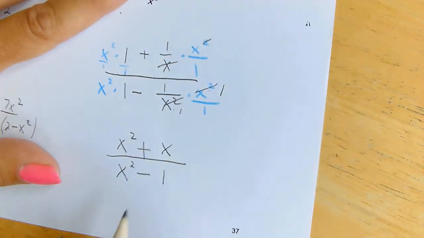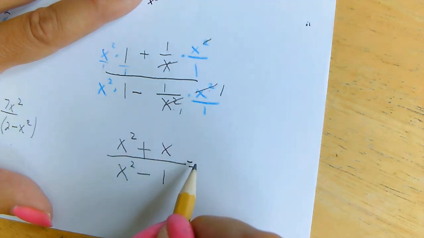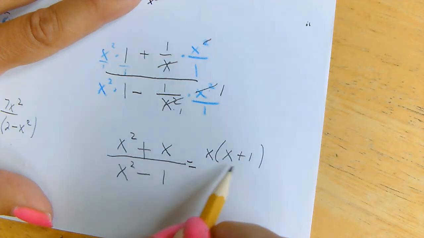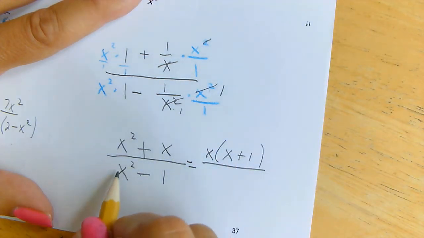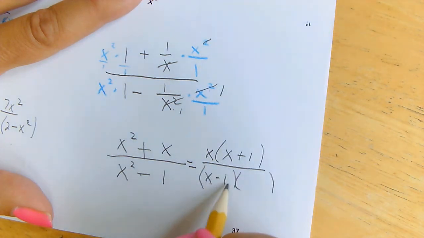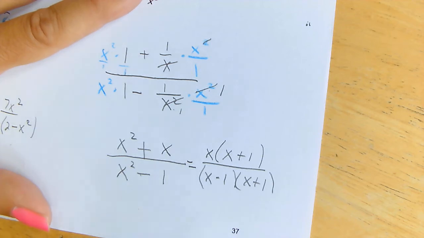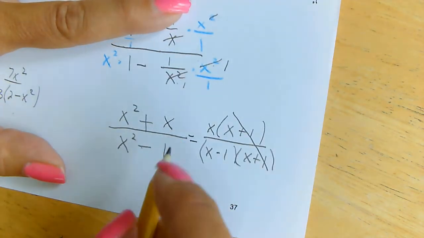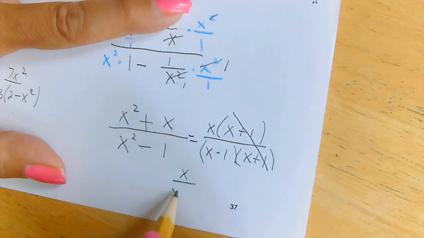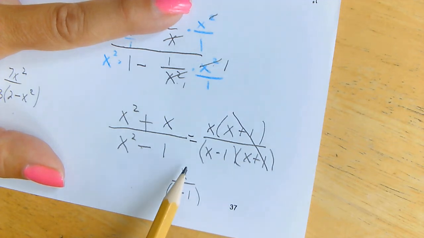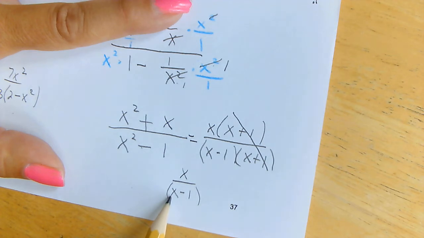Now, I have to factor to simplify. In the numerator, I have a GCF of x. In the denominator, I have a difference of perfect squares. The x plus 1 divides out to 1. So my simplified rational expression or fraction is x over x minus 1. You cannot cancel these x's. Whatever number x is, it's 1 less than that.